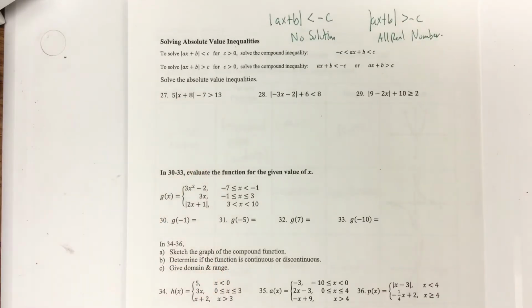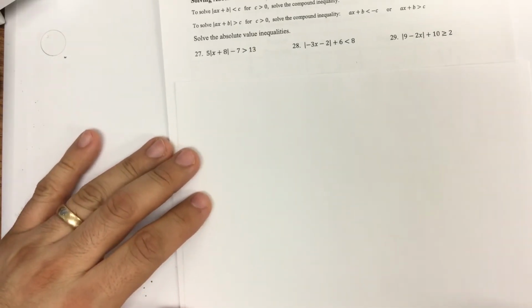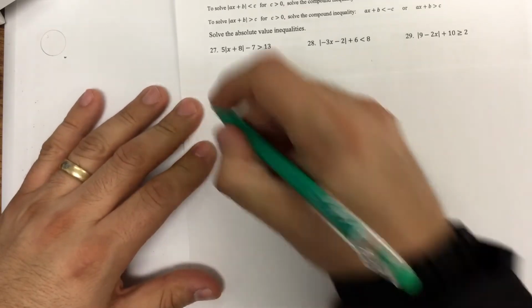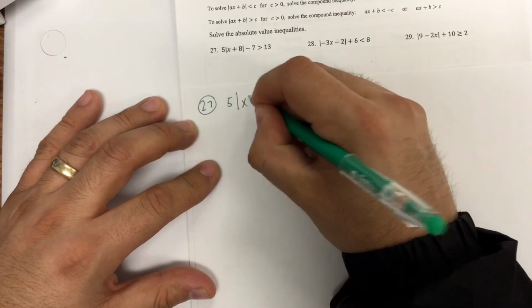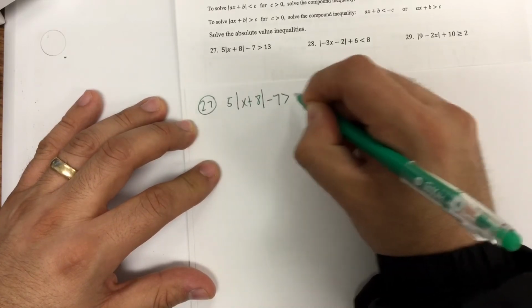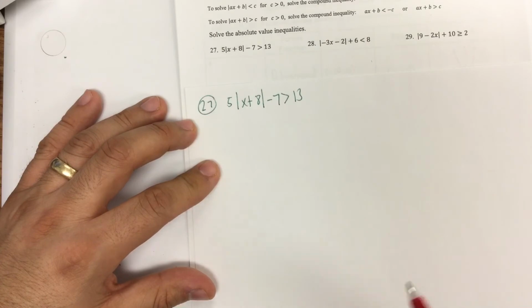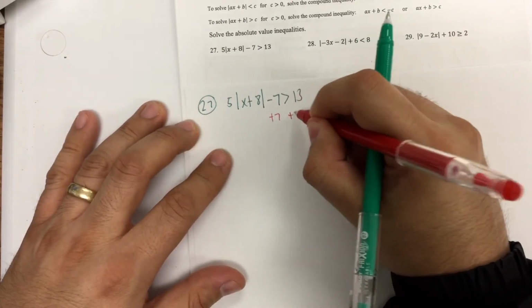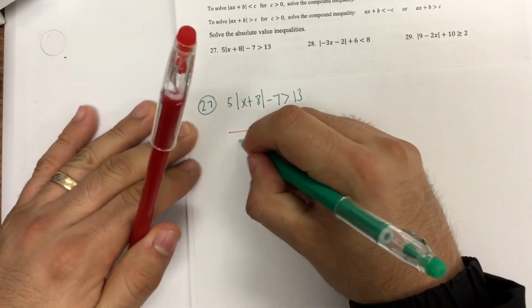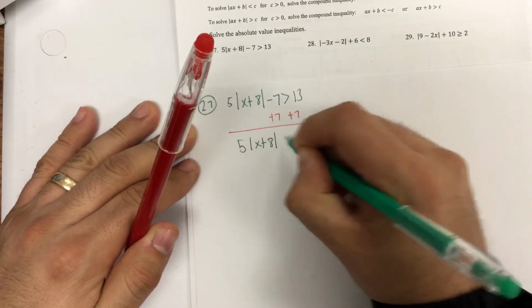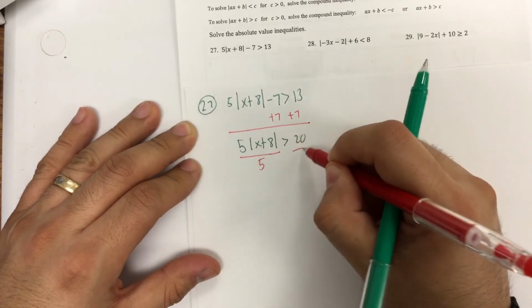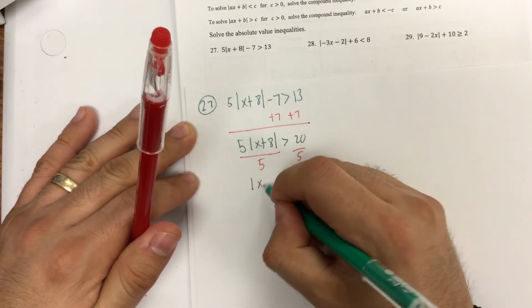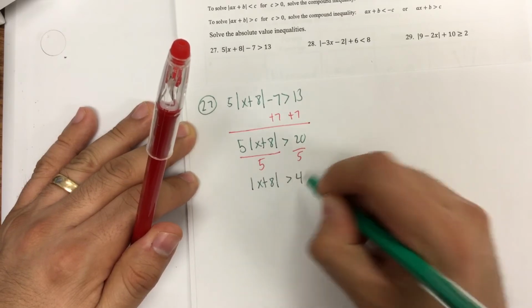All right, so for here, I'm going to work out 27, 28, and 29 on a separate sheet of paper. For number 27, we have 5 times the absolute value of x plus 8, minus 7, is greater than 13. So we're going to isolate the absolute bars. First we will add 7 to both sides, so 5 times the absolute value of x plus 8 is greater than 20. We keep isolating by dividing by 5, so the absolute value of x plus 8 is greater than 4.